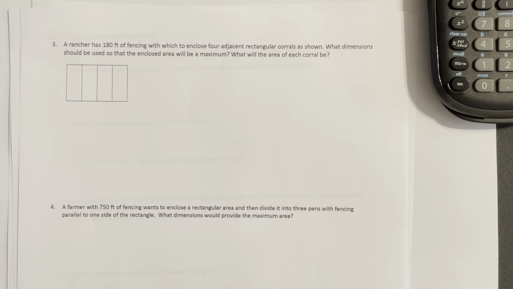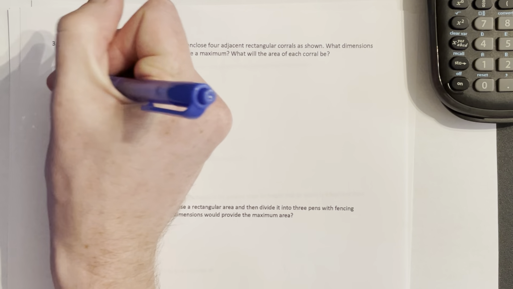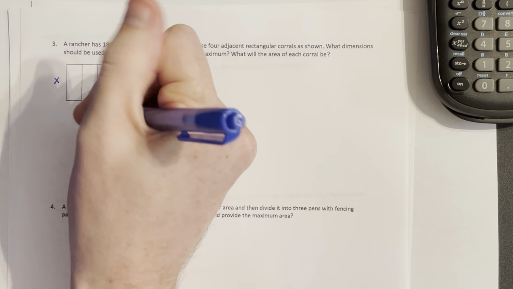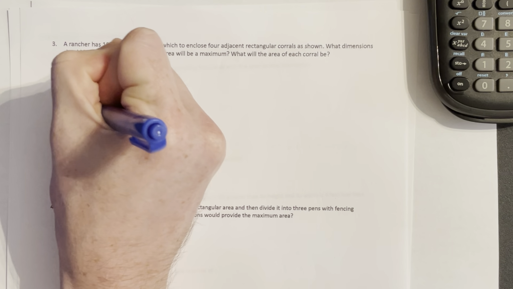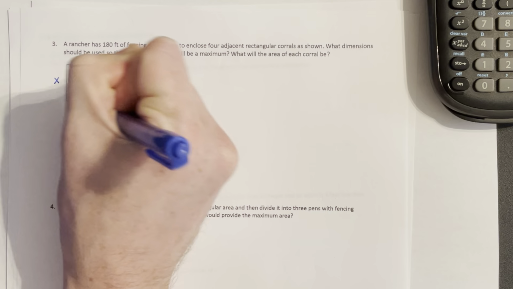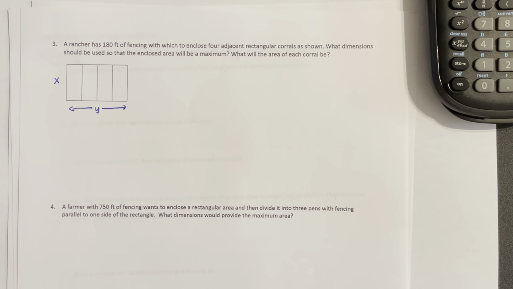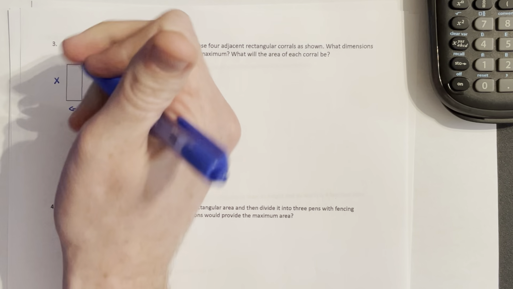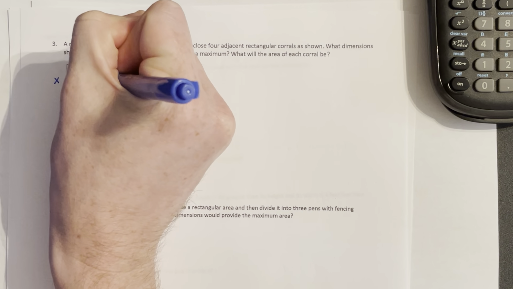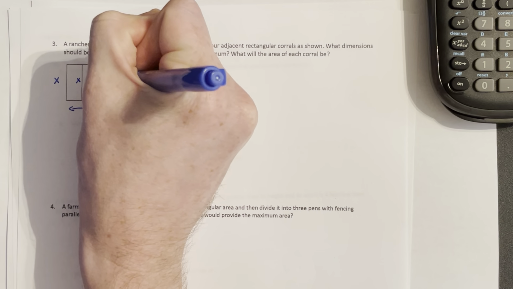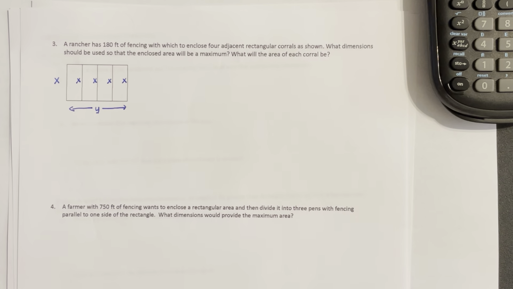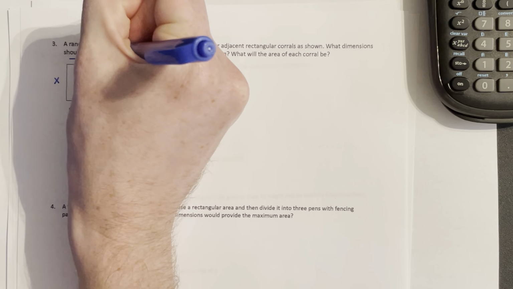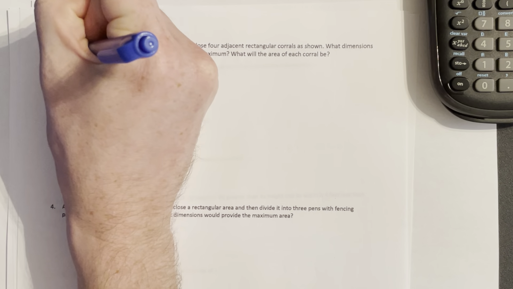So if we continue like what we did with our previous two questions, that side can be x and this side can be y. Well, if this is x, then all of these partitions are also x, because this is a fence as well. We're creating all these fences, and the top and bottom are also enclosed.